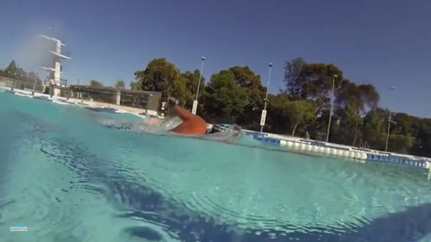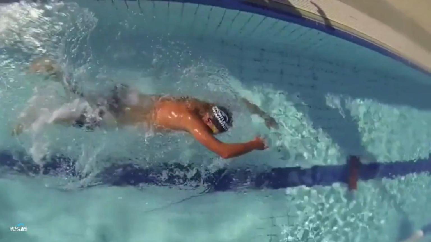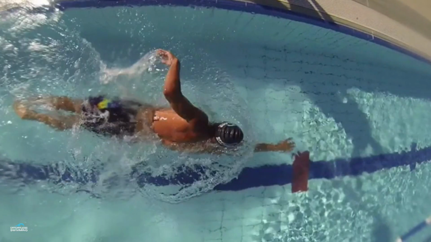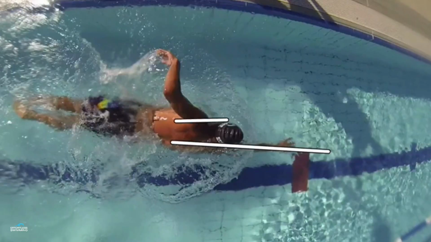Now the next view we look at is the bird's eye view. This is from the top. I like to look for the alignment here. So how straight are you keeping your entry and extension? And the analogy that I find works well here is, imagine you've got train tracks in line with each shoulder or each ear.